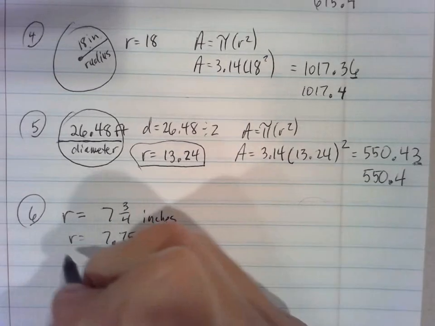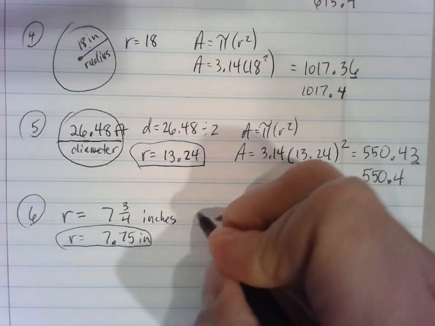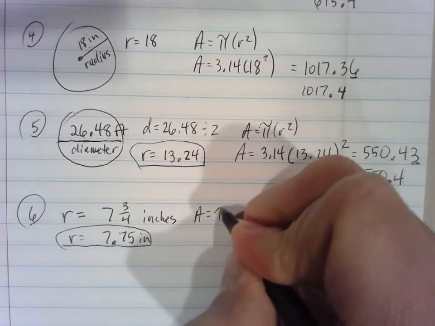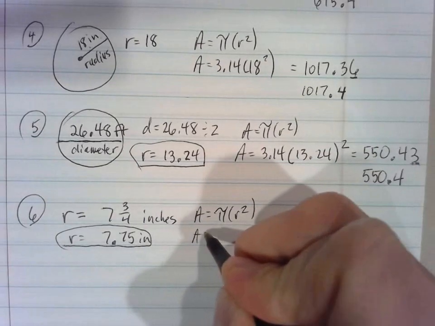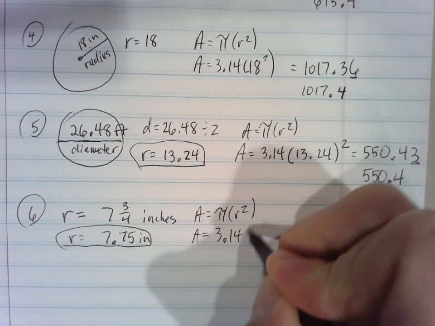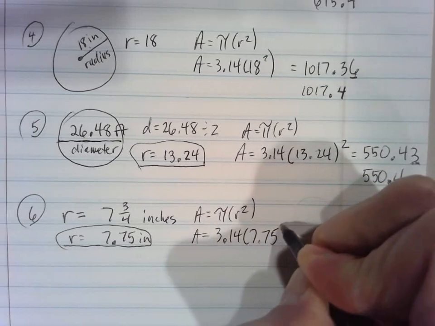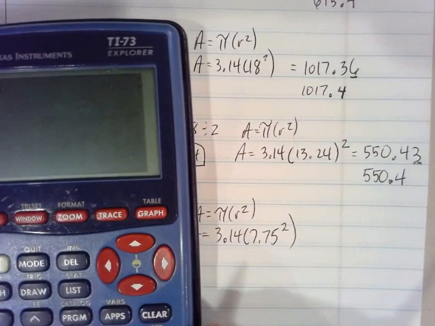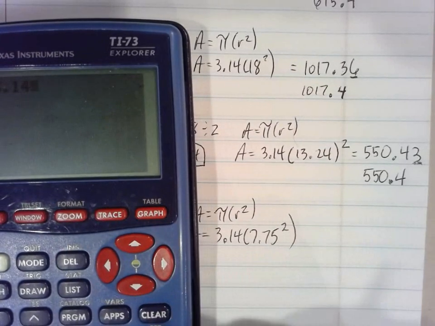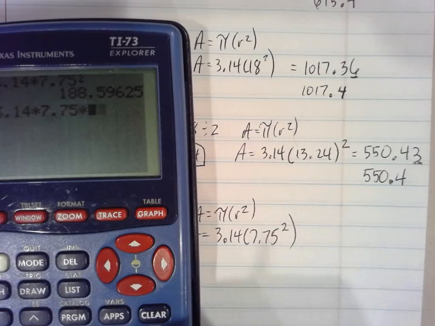Now I've got my radius again. Let's plug it in the formula: pi times the radius squared. So that's 3.14 times 7.75 squared, or pi times 7.75 times 7.75 if you don't have the squared button.